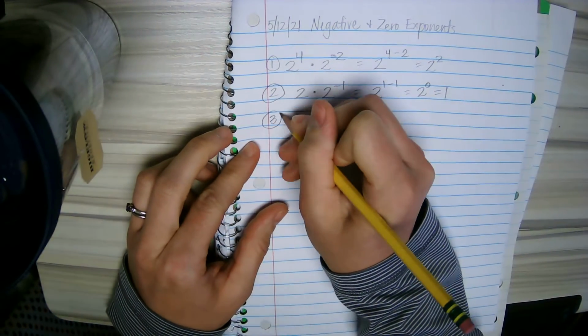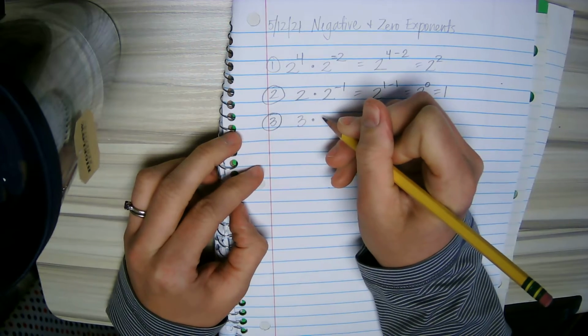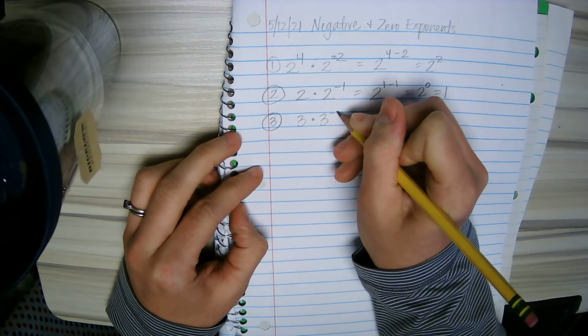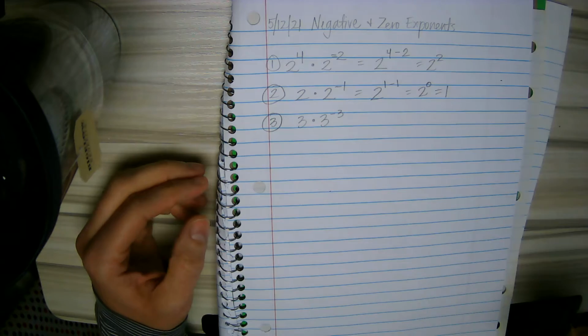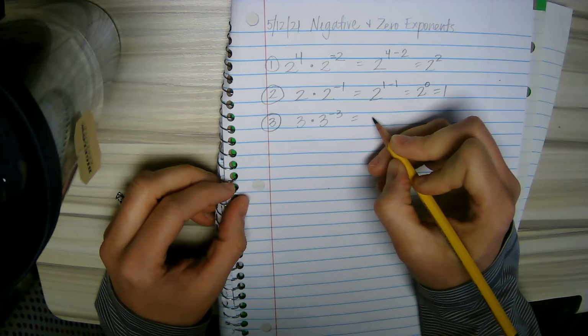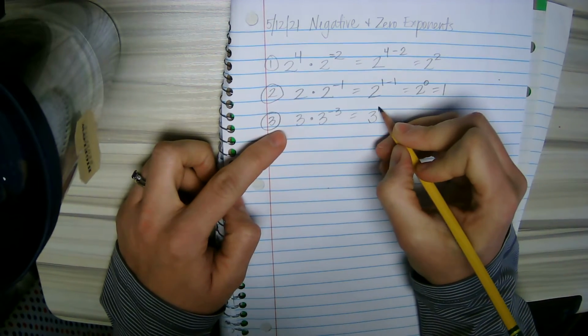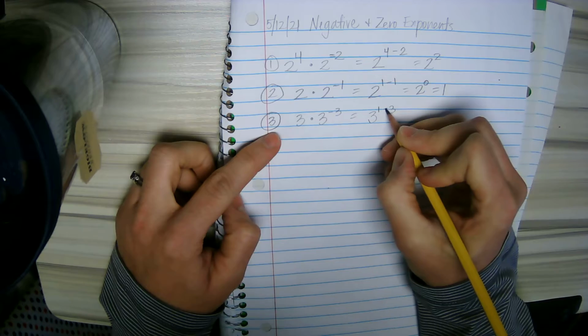So 3 times 3 to the negative 3. So this would be like 3, this is 1, right? 1 minus 3.